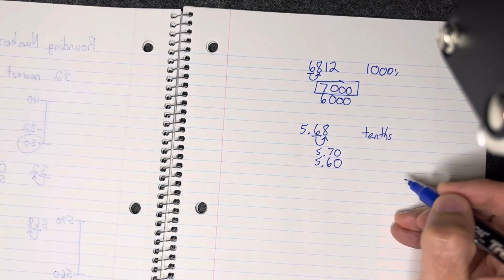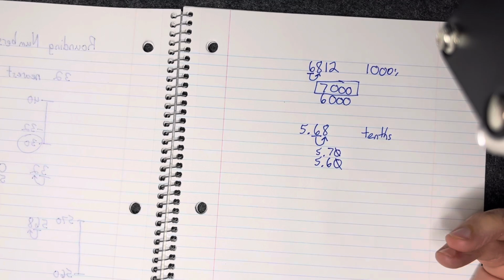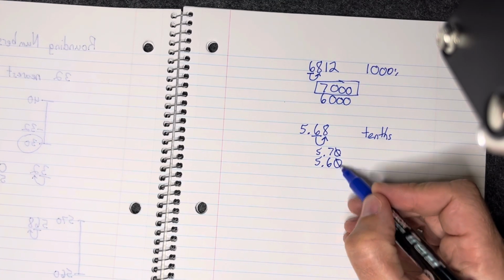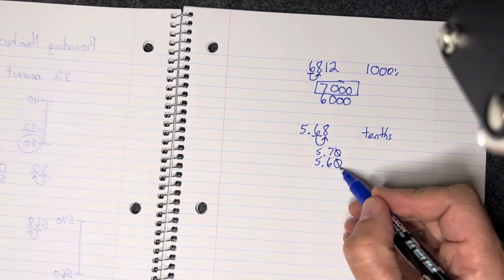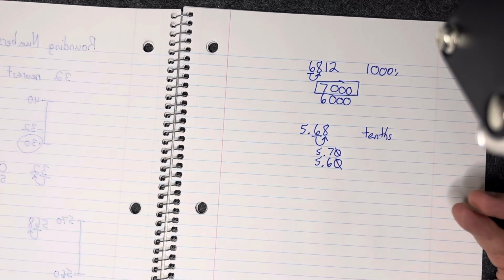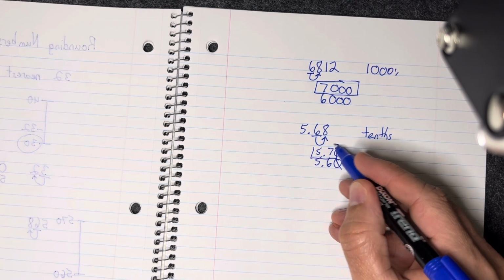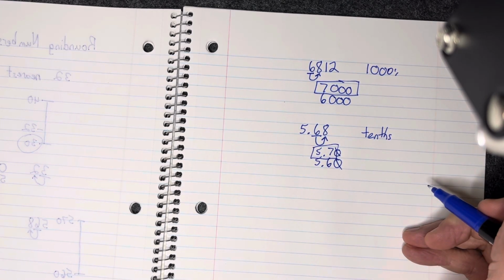Now, of course, when we're writing decimals, you don't have to write this decimal point or this hundredths place because they're 0. And everyone after that is also 0. We don't need to write those. So the hundredths is an 8, which means we're rounding up. So the answer would be 5.7.